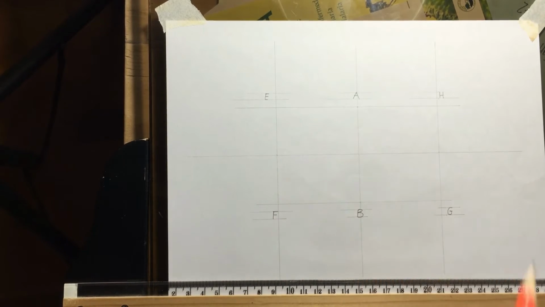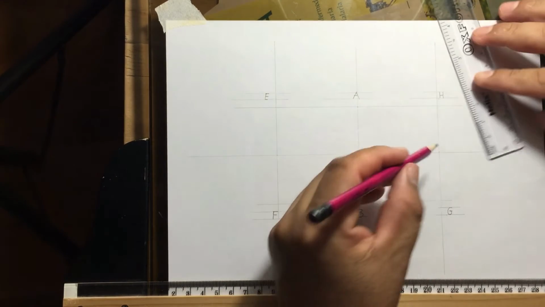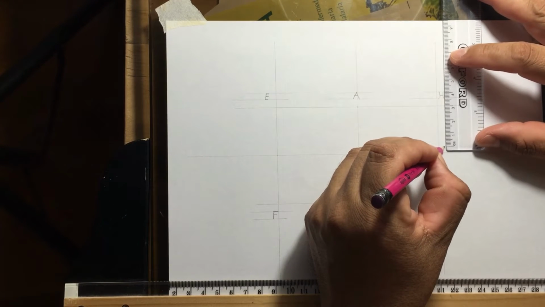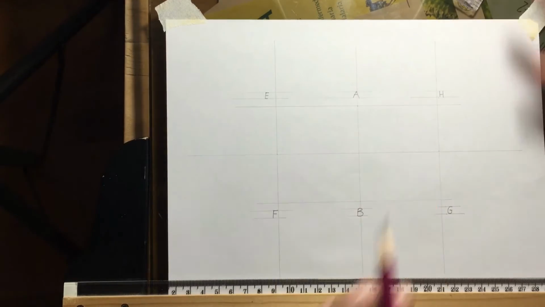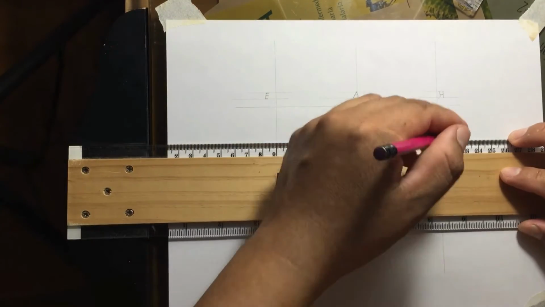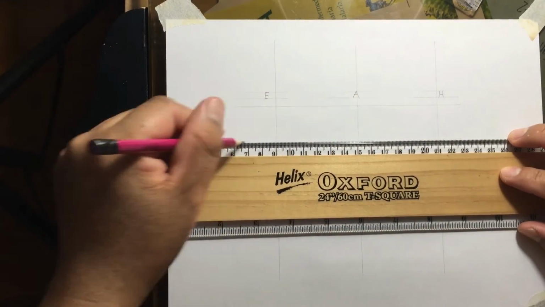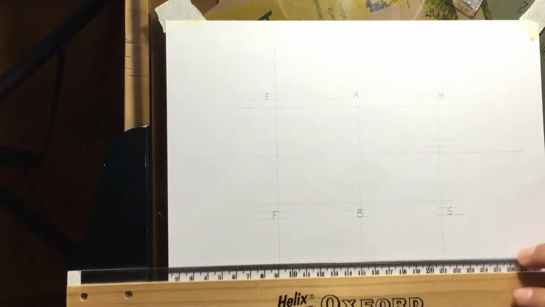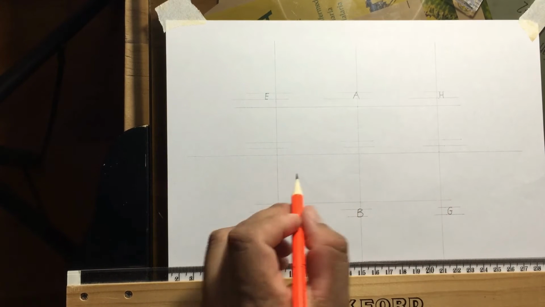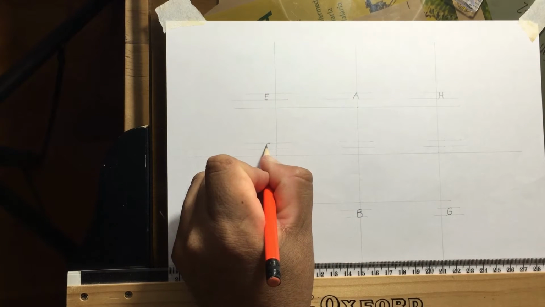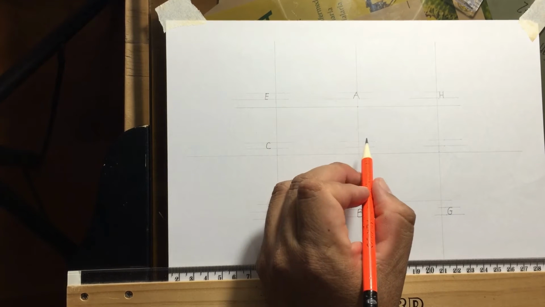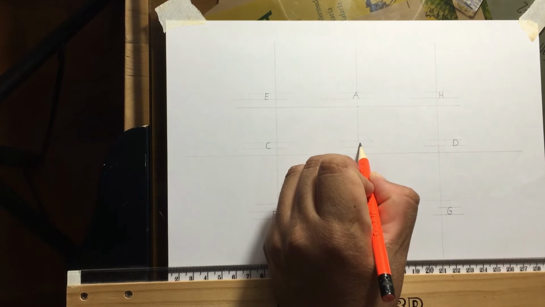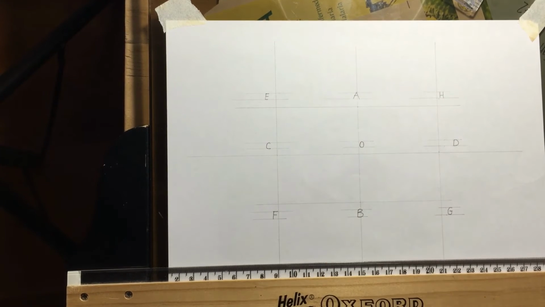Now we need to label these three center points. You see, I don't press too much on the pencil. It gives me a good set of consistent lines. That's point C. This is D. And this is O.